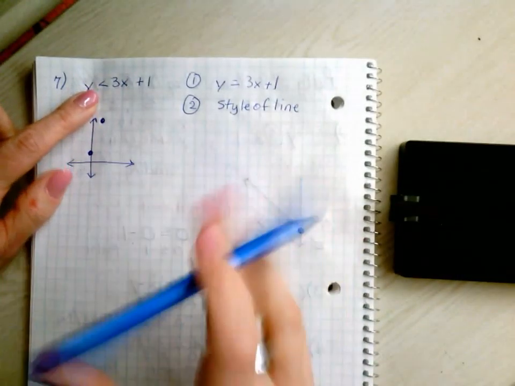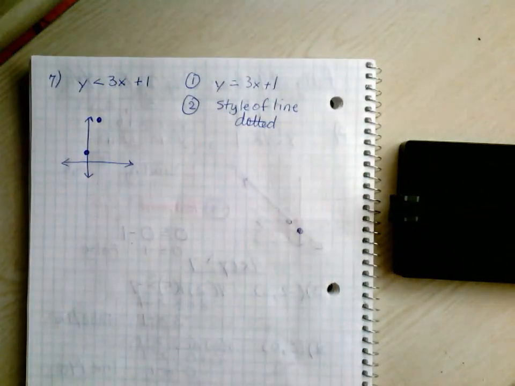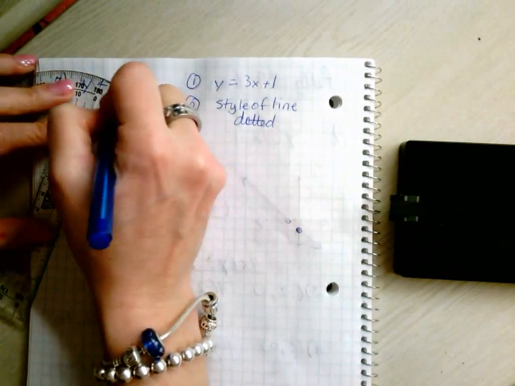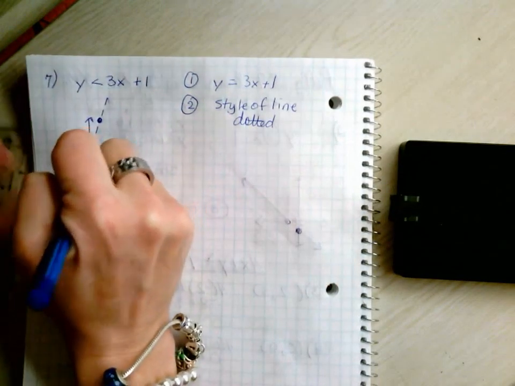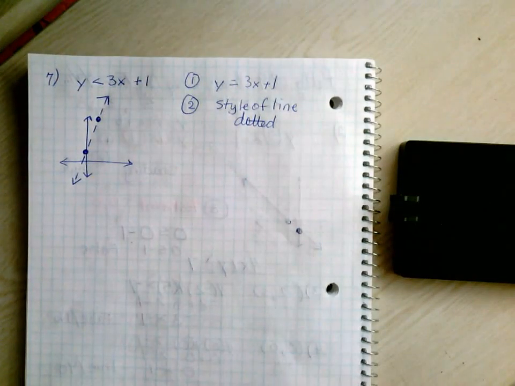Style of line for this, you've already told me, is dotted. So, I'm going to take my little straight edge and create the most obvious dotted line possible. If I can't tell if it's dotted or solid and it's supposed to be dotted, I'm not going to stress about it. I'm going to mark it wrong.